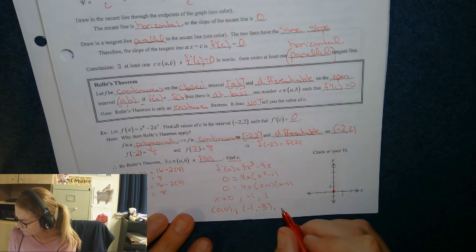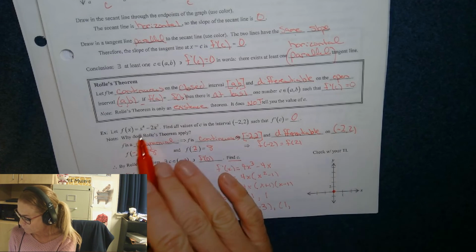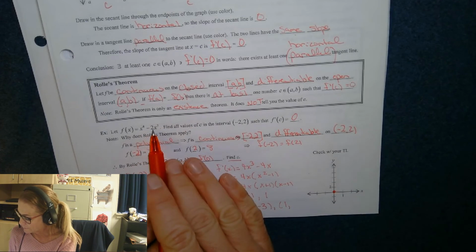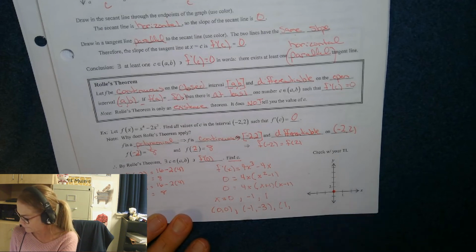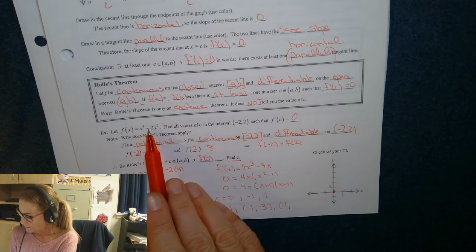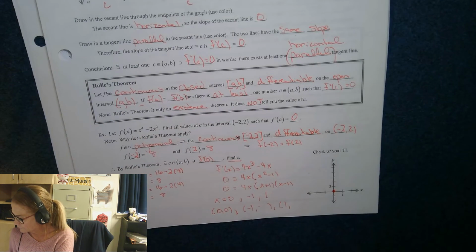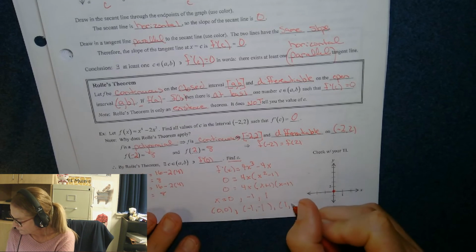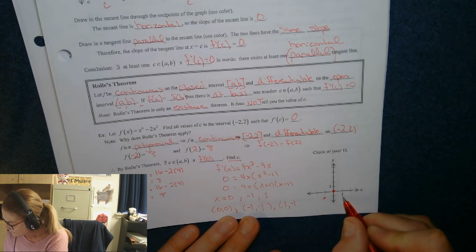And if I put 1 in here, I'll get 1 minus 2, negative 1. I can't seem to do my math today. All right, so there's that, there's that, there's that.